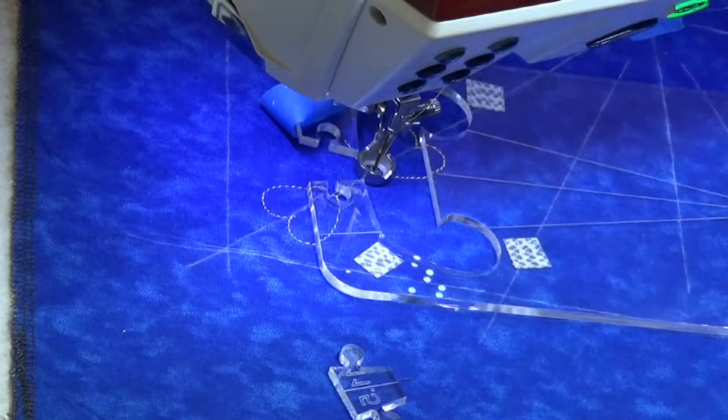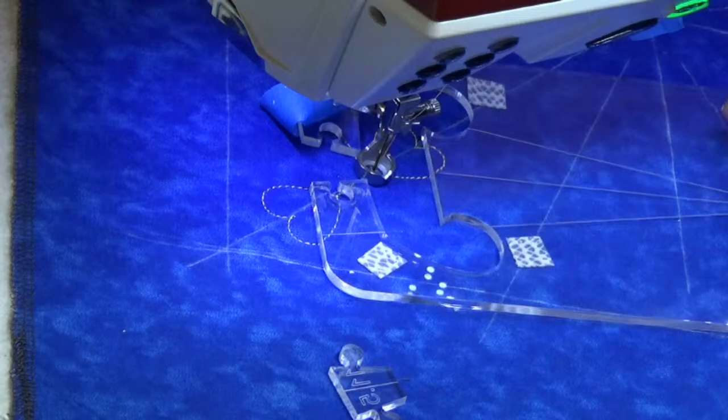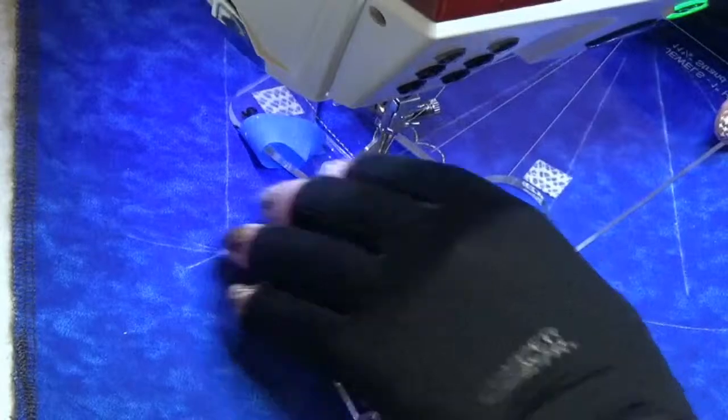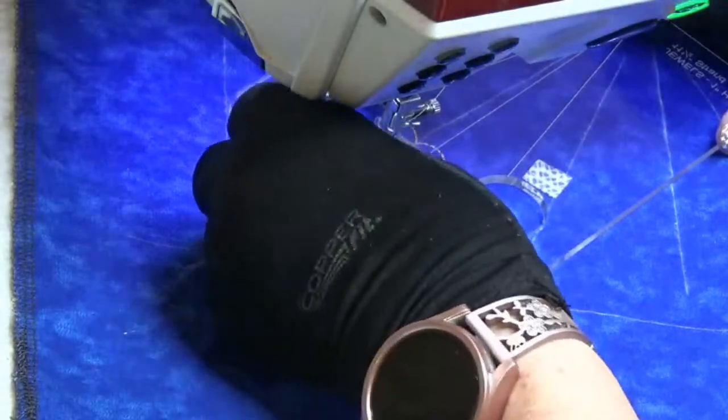I don't know why, it doesn't make sense to me, but you can see the pin better when you want to get your template back on it. So there we go. See how easy that was? And before it wasn't so easy.